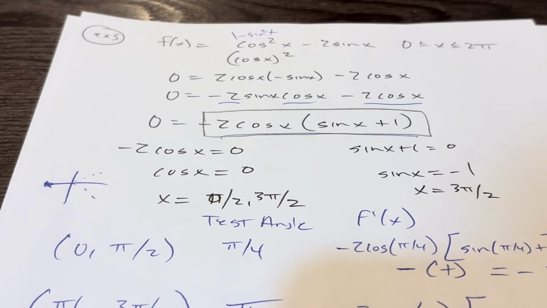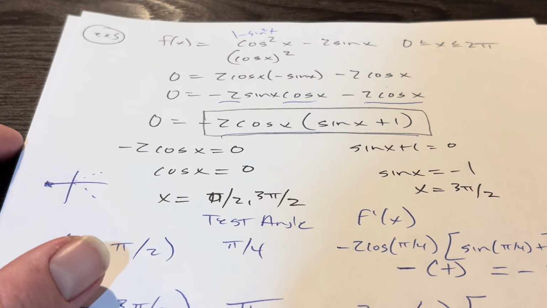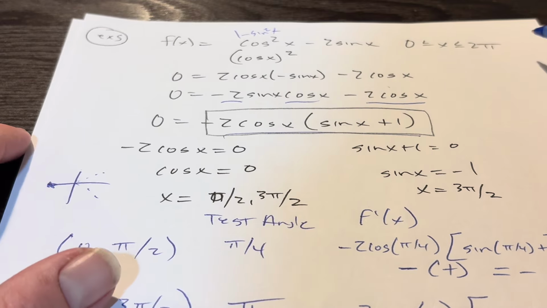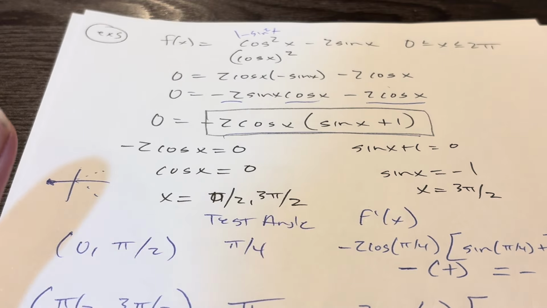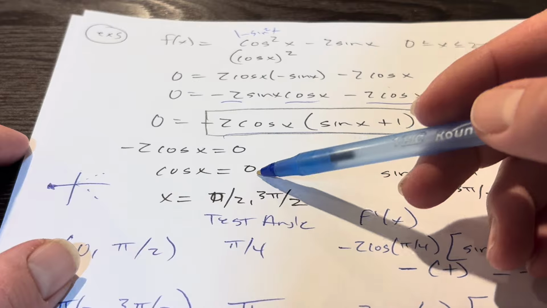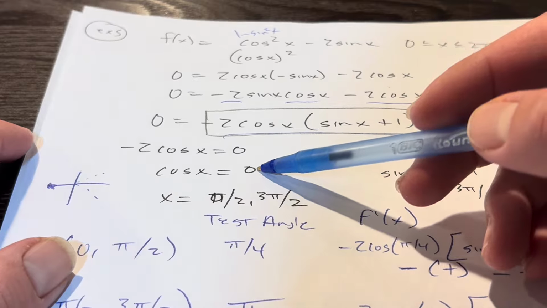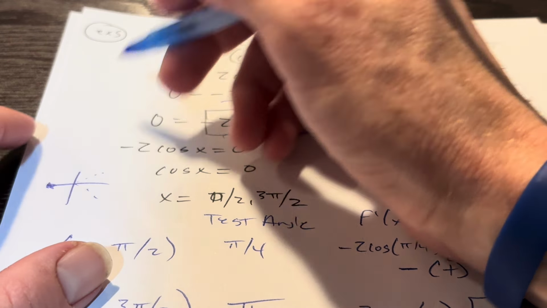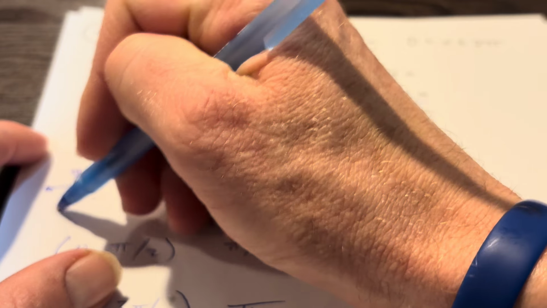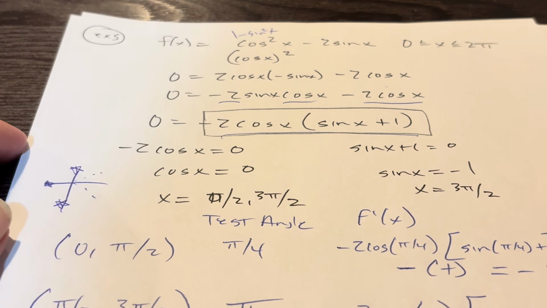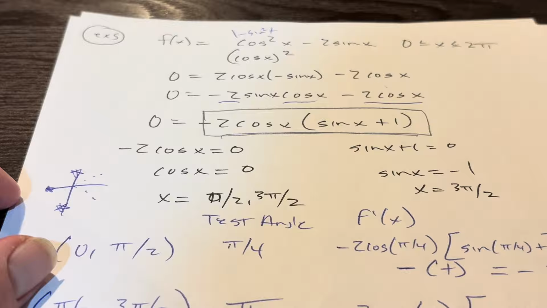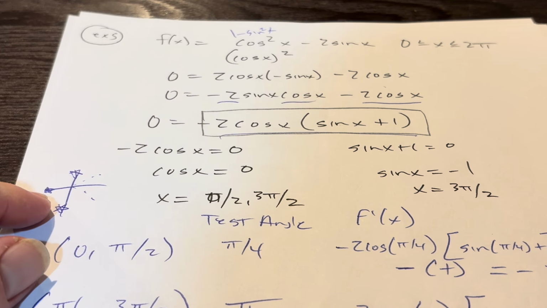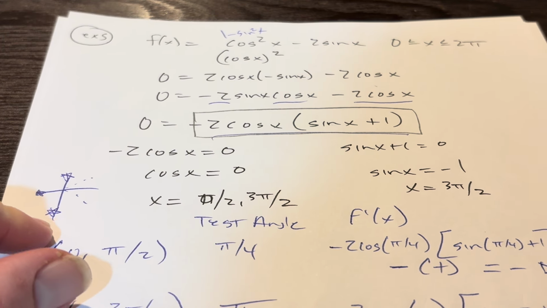All right, so cover up method. Negative 2 cosine x is 0. Cosine x is equal to 0. Divide both sides by negative 2. 0 divided by negative 2 is still 0. Where in the unit circle is cosine 0? Cosine is 0 up here and right there. So pi over 2 and 3 pi over 2.